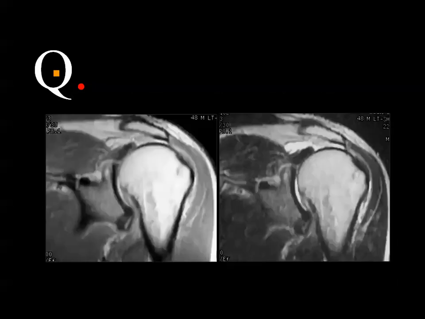MRI of the left shoulder. Chronic tear of the supraspinatus.